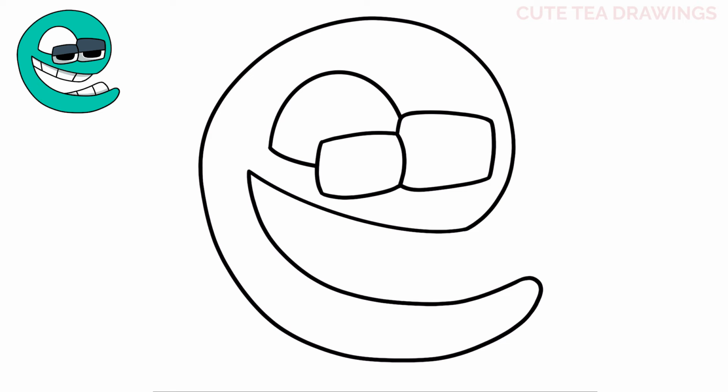Next, inside each eye, let's draw a line across the middle. And then underneath, let's add a rounded rectangle shape for the pupils. And then let's color them both in black. And that's it for the eyes. Next, let's move down and draw the teeth.